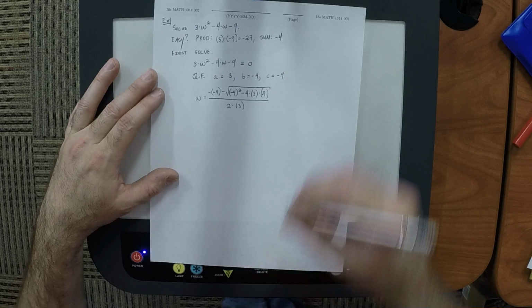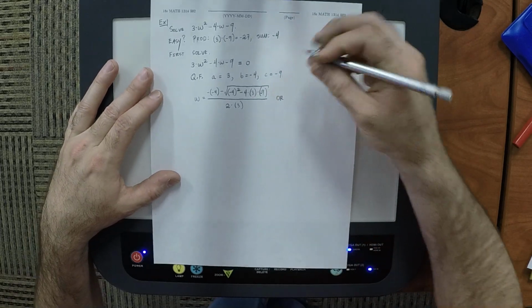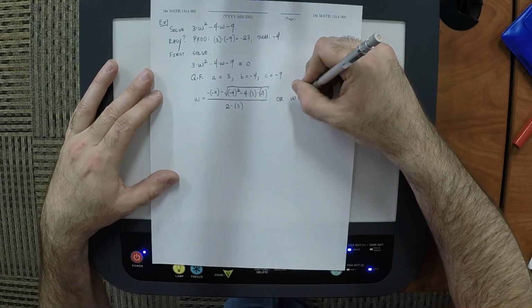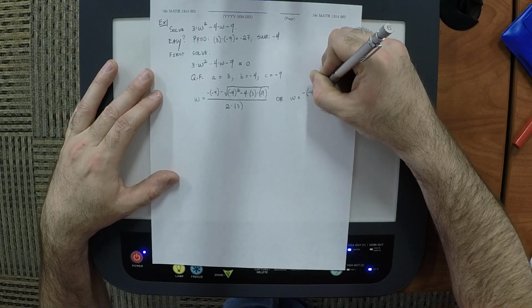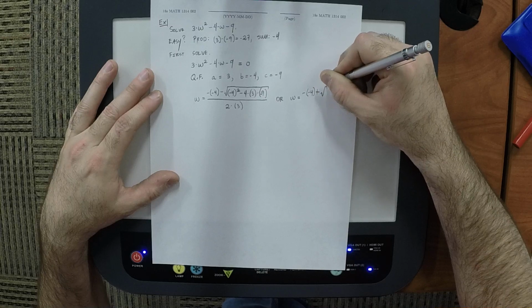That's one possibility. The other possibility is that W could be negative 4 plus the square root of the discriminant.